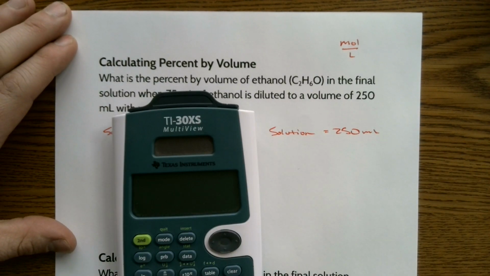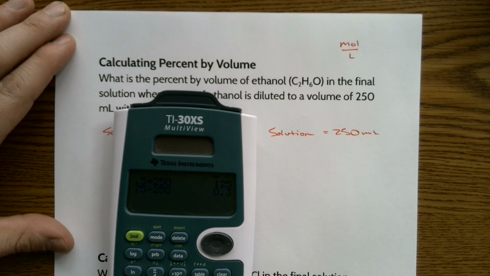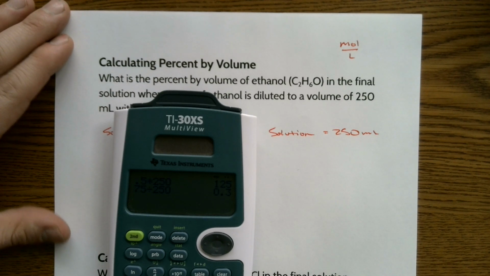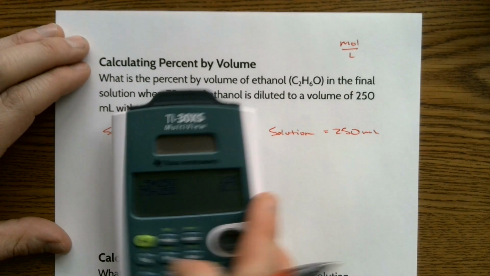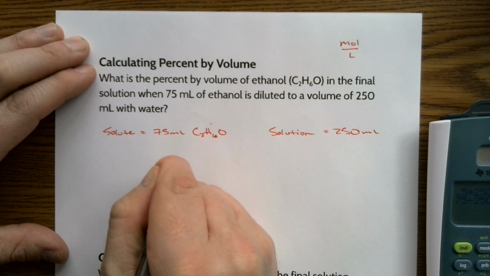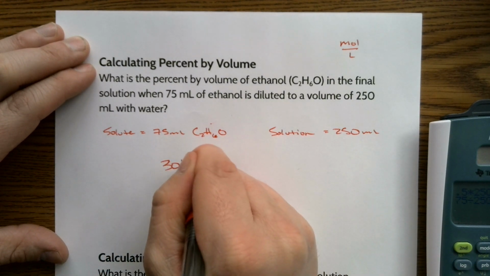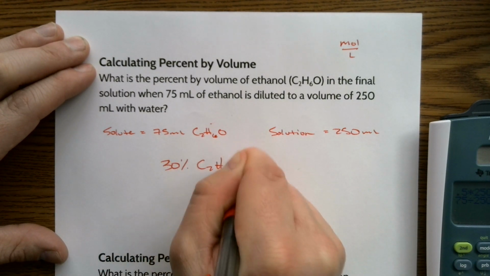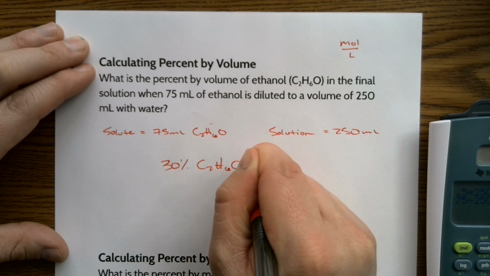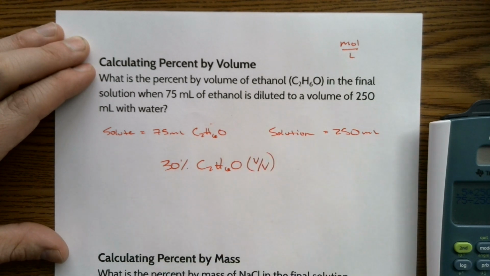So if we have 75 divided by 250, that gives me a total of 0.3, which we turn into a percentage. That would give me 30% C2H6O. And then I would write at the end V over V, like this.